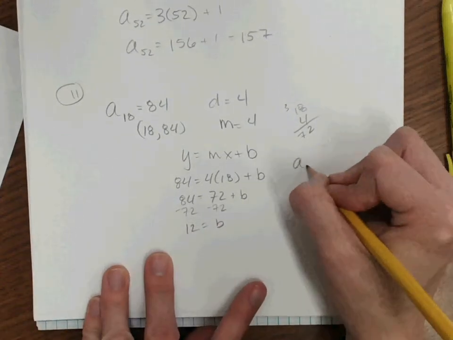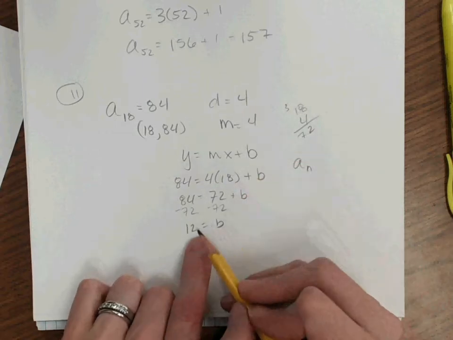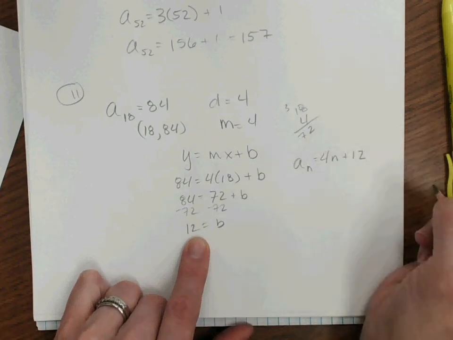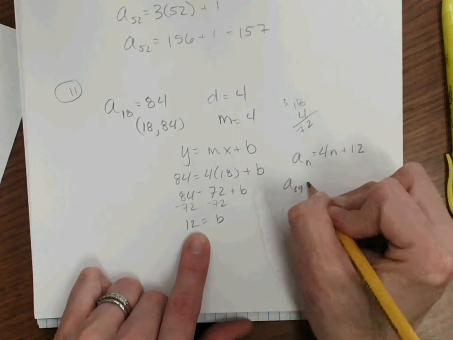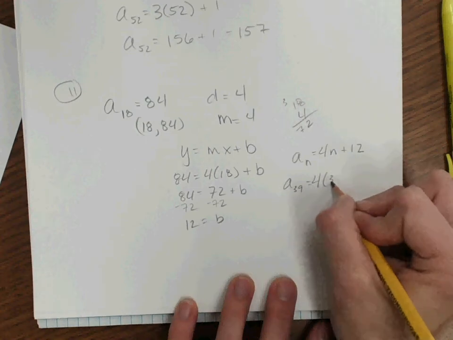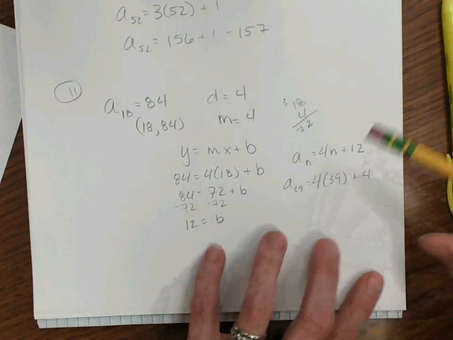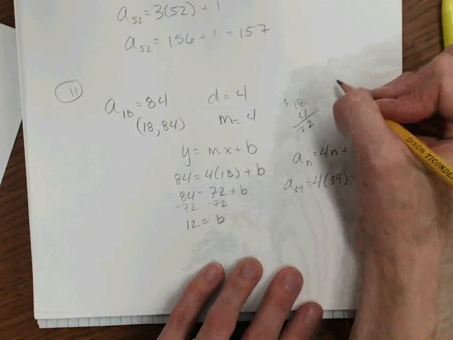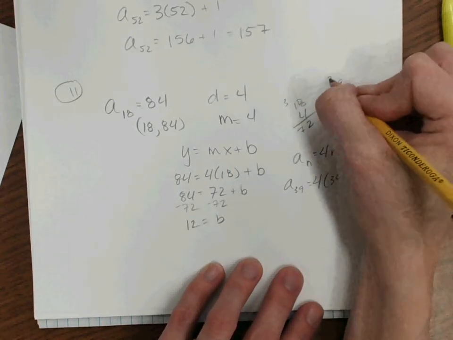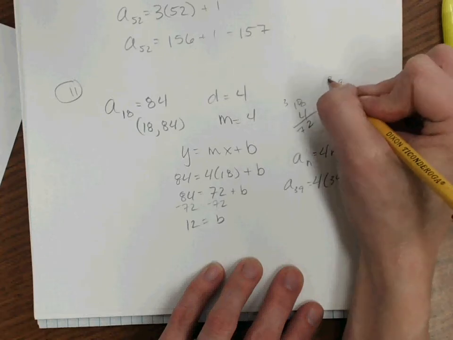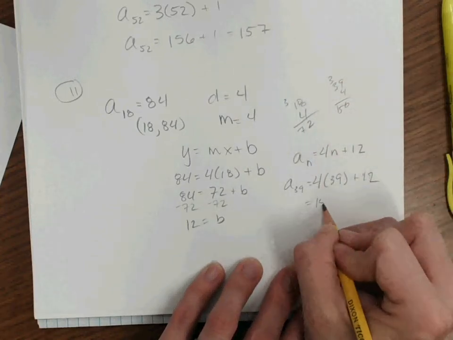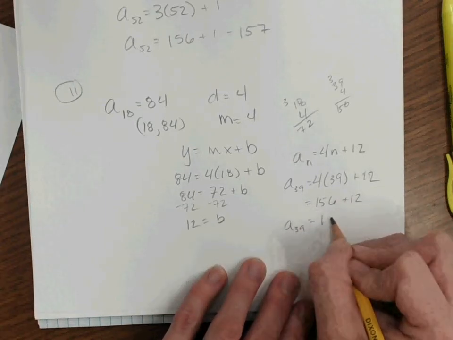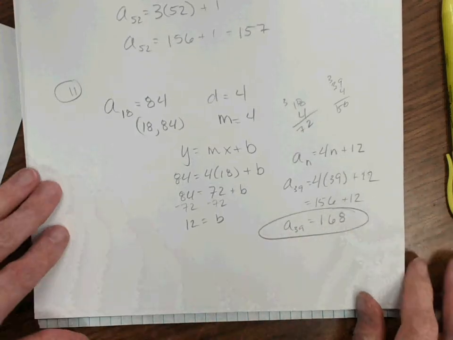So that means that if I've got a common difference of 4, my 0th term is 12, I've got 4n plus 12. They want to know what a of 39 is, right? So I can just plug a 39 in here, plus 12, to figure that out. 39 times 4, 36, 4 times 3 is 12, 13, 14, 15, so 156 plus 12. So my 39th term is 168, okay?